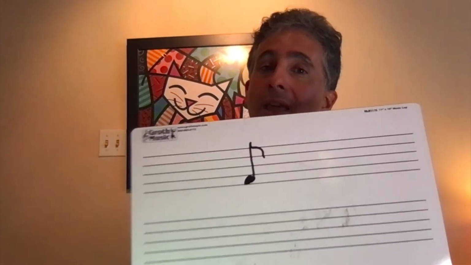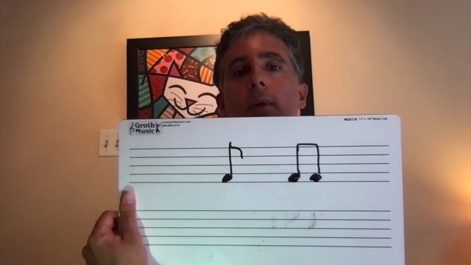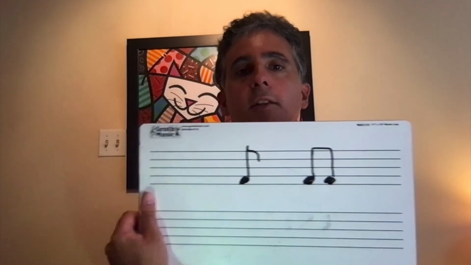Did you get the answer? If you said eighth note, then you are correct. And if you said that this eighth note is worth half a beat, you are also correct. Now, if you got a little confused, that's okay, because usually eighth notes, when they are together, we bar them kind of like this. Oops, I didn't connect that very well. So this is the way eighth notes look when they are barred together. But when they're by themselves, they look like this.